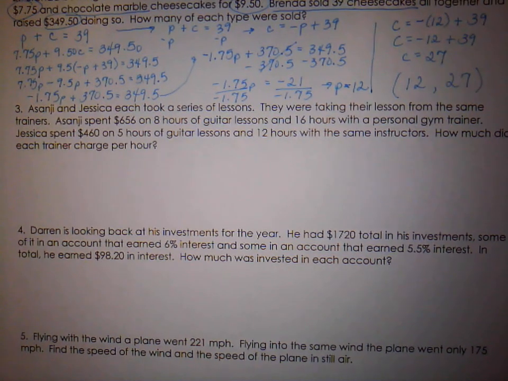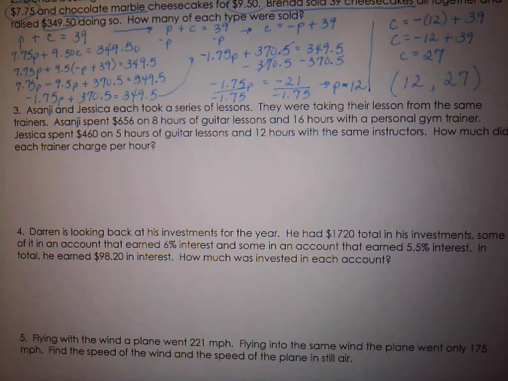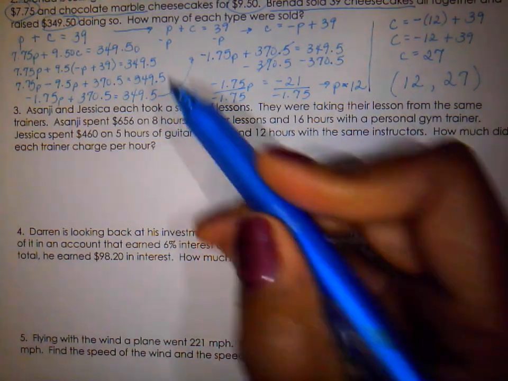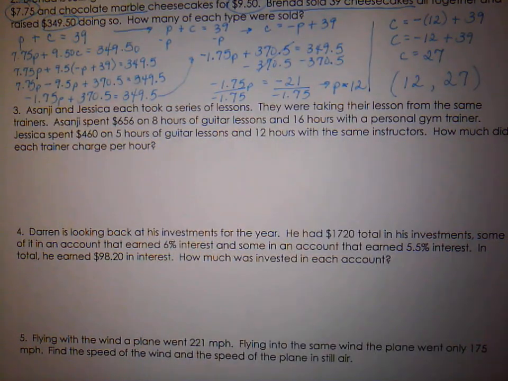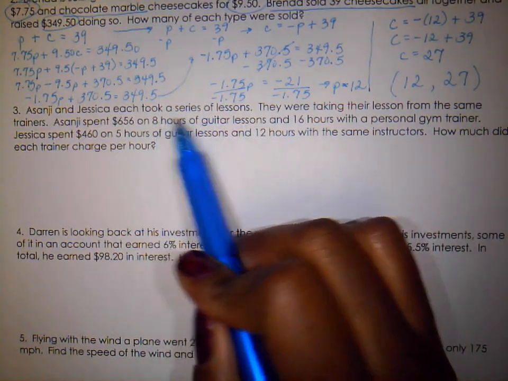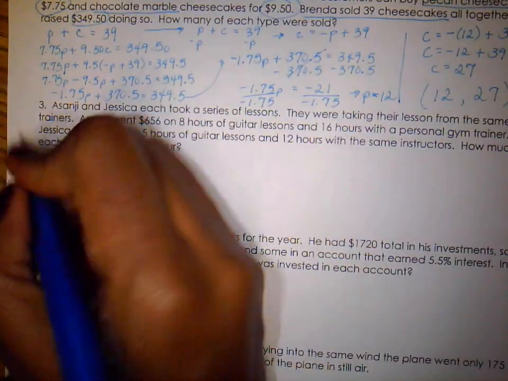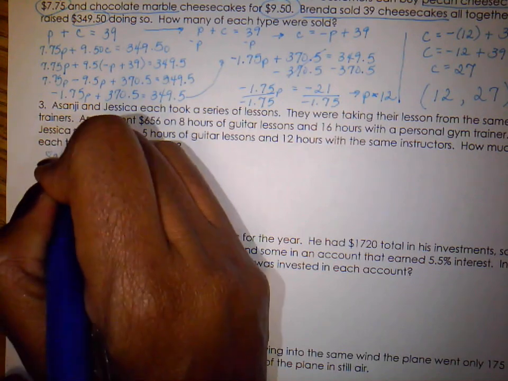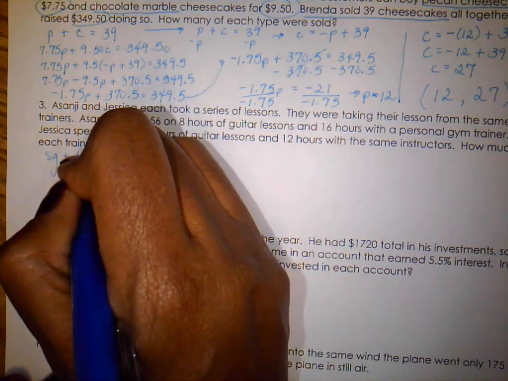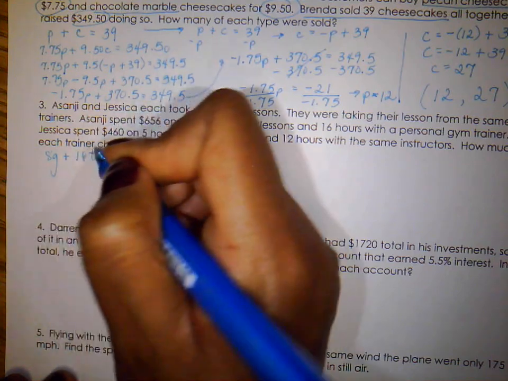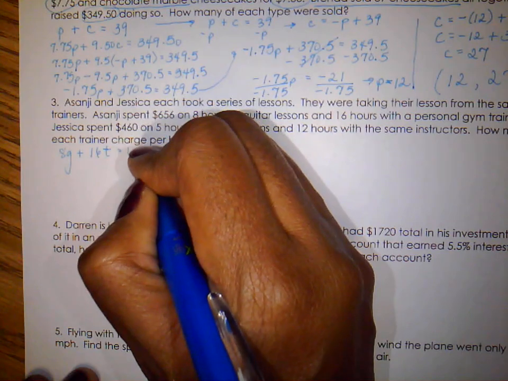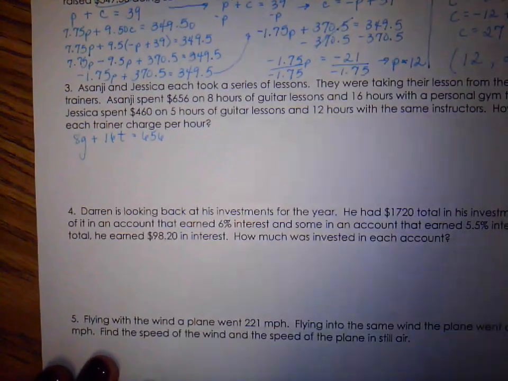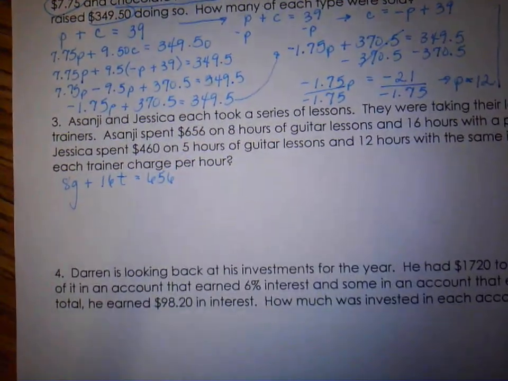All right, so let's tighten up. Remember that 656 is the total. So it's going to be whatever plus whatever is equal to 656. So how about we say 8G, okay? 8G plus 16T equals... Does that make sense? How we arrived at that equation?